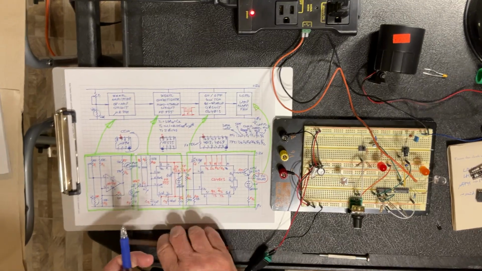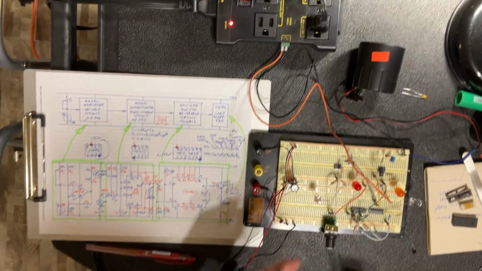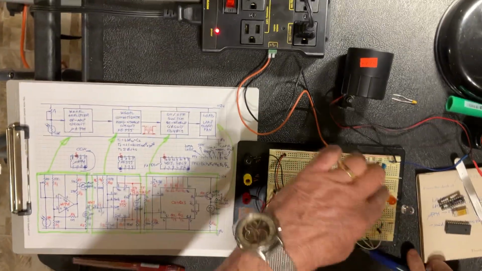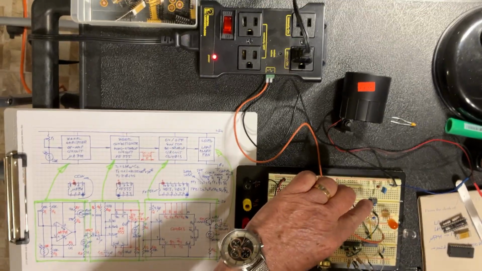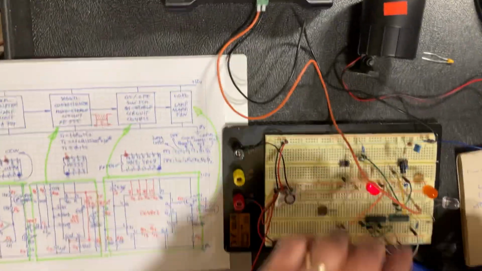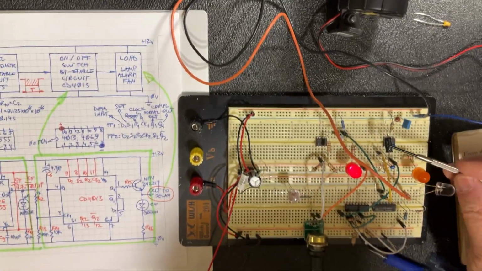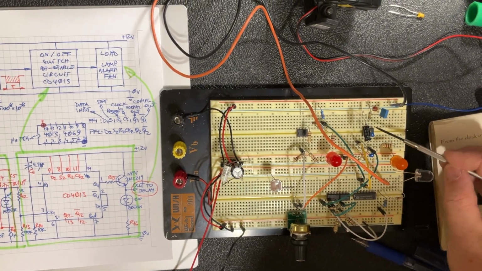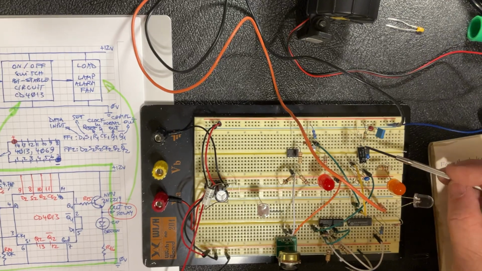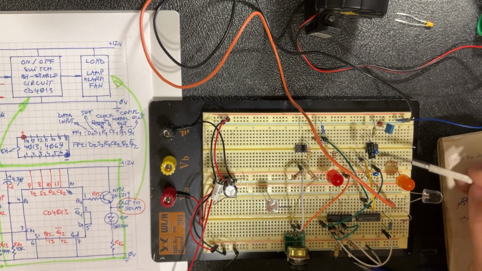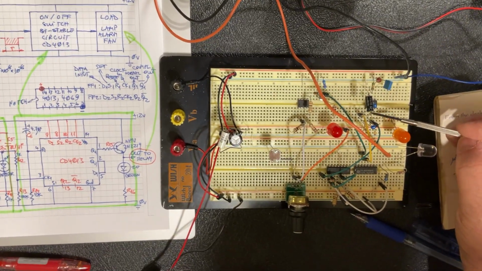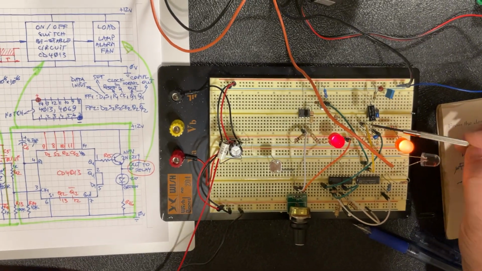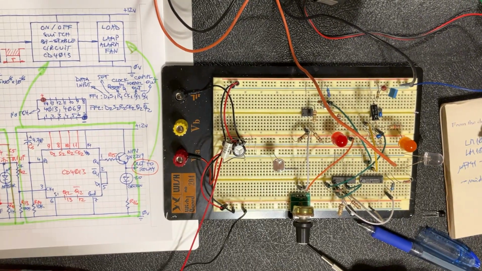And if we take a look together on the board, this black body here is the 4.7 microfarad, and the little blue body right in parallel across pins 1 to 8 is the 0.1 microfarad, okay? So it's a good practice to put both of them together, okay?